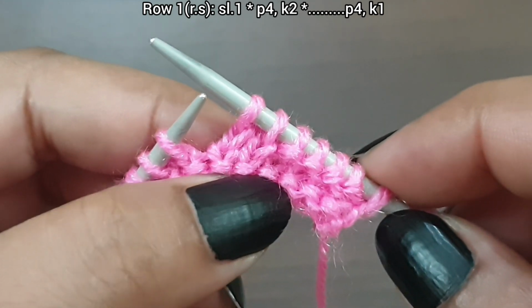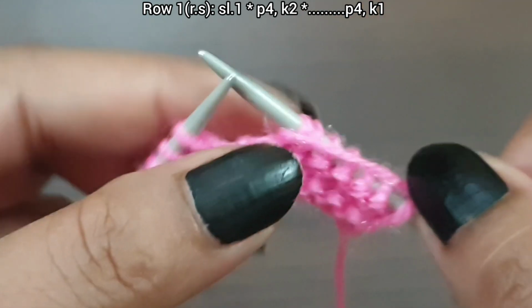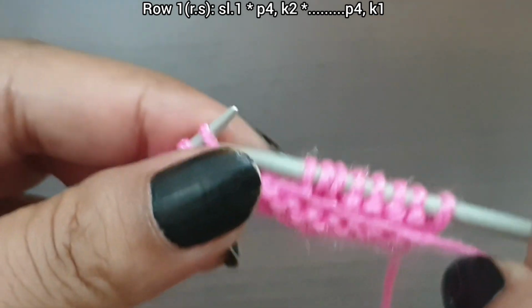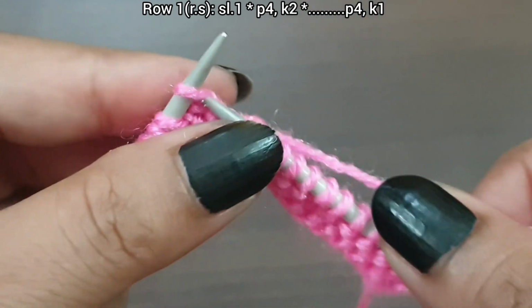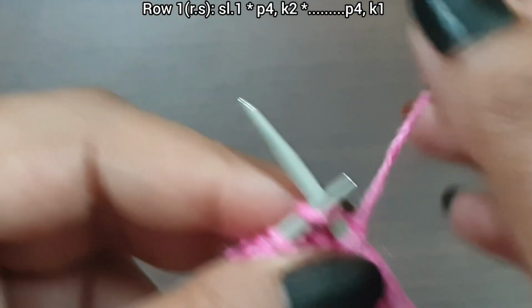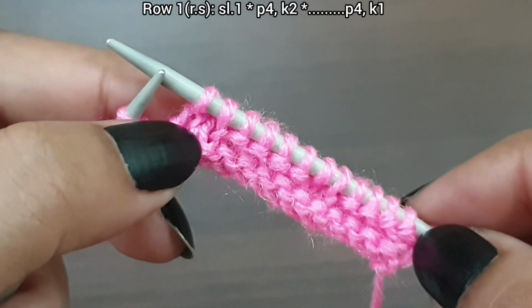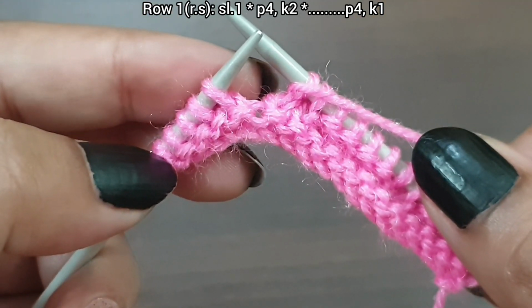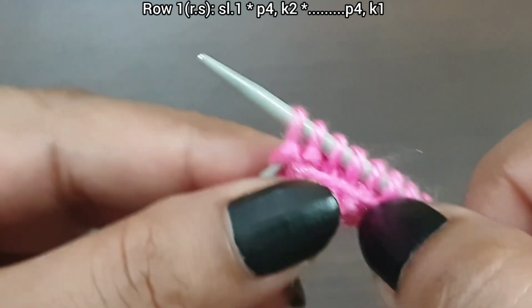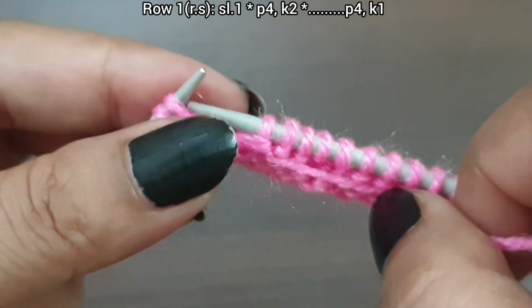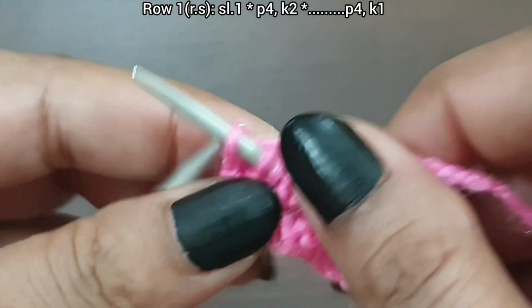Again we repeat this pattern. One more time. Purl 4, yarn in back, knit 2. Here we complete 2 times the repeat pattern. Last 5 stitches: purl 4, then knit edge from right side.